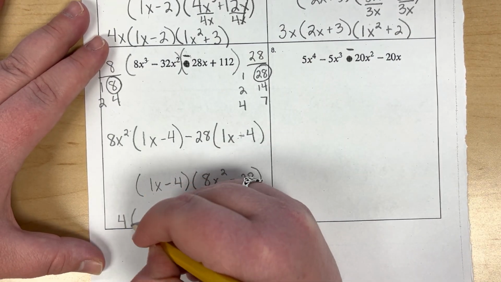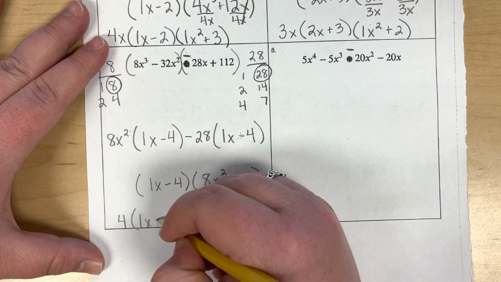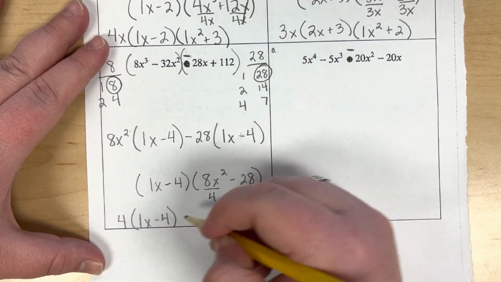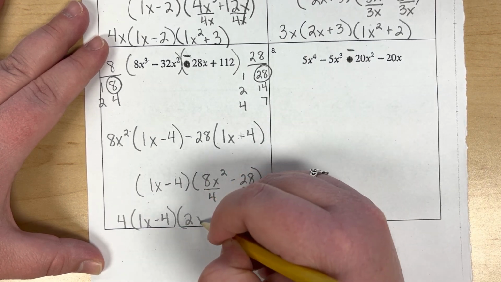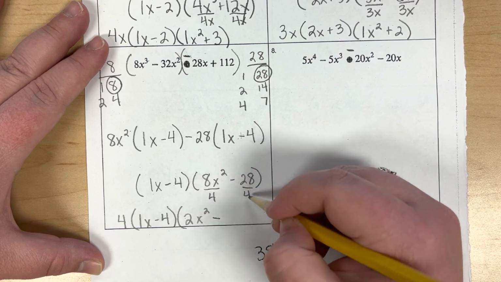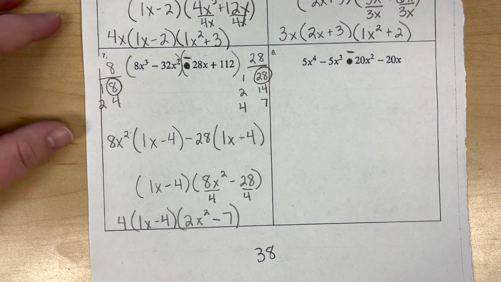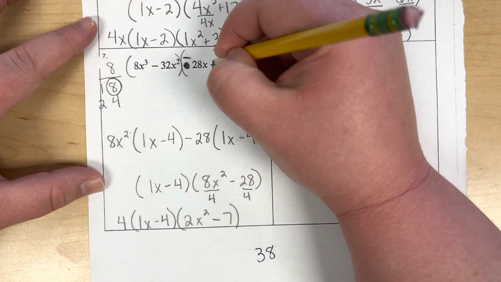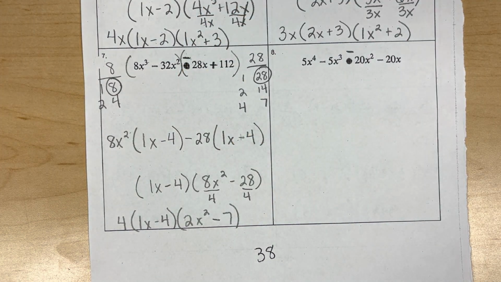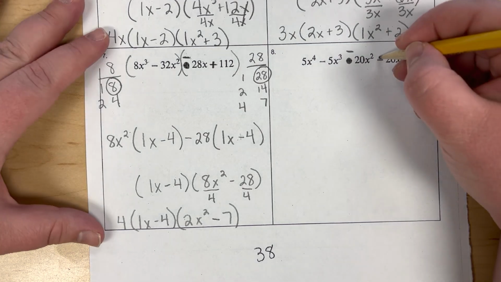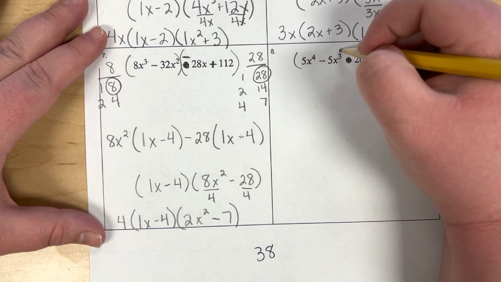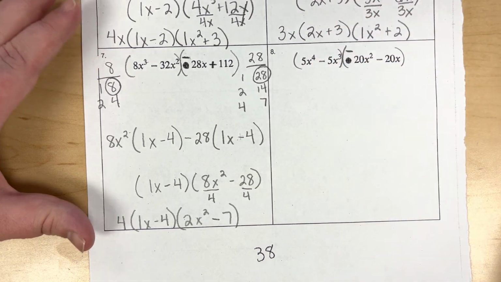So put the 4 out in front. The first parenthesis stays the same. And then 8 divided by 4 is 2, x squared, minus 28 divided by 4 is 7. So that would be the full and final answer if I had actually not made a typo and made the problem correct. All right, I have an inkling that I'm also going to have to make this positive, but we'll find out here. I'm just making changes on the fly.